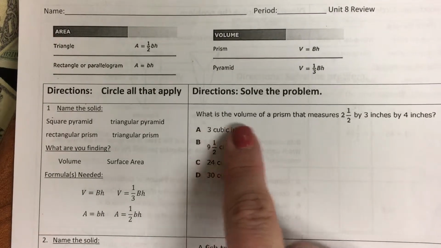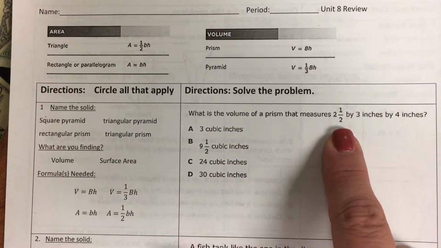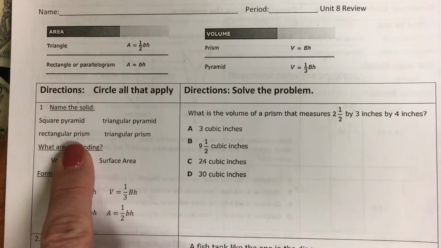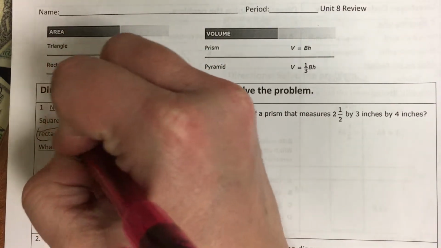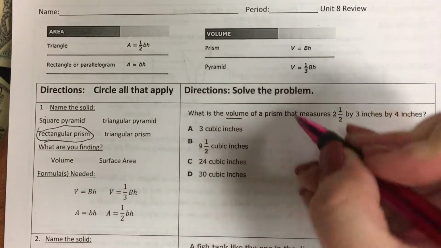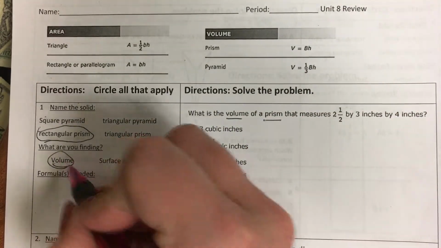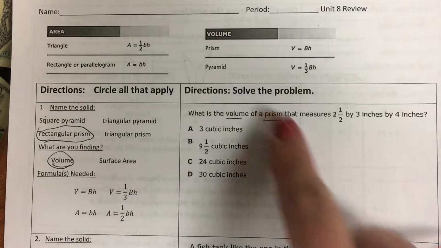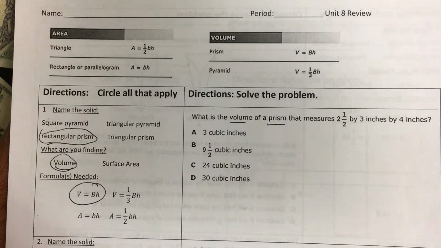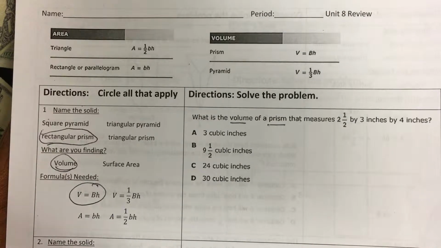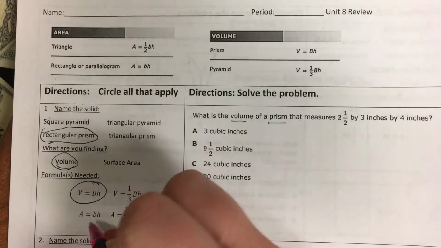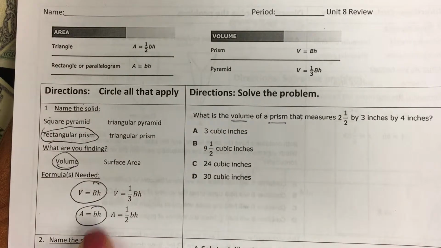Okay, so the first one, what's the volume of a prism that measures 2.5 by 3 by 4 inches? So I know this is going to be a rectangular prism, and I'm solving for volume. And for a rectangular prism, volume is equal to big B times H. Because I have a rectangle base, that big B is going to turn into the formula for area of a rectangle, which is base times height.